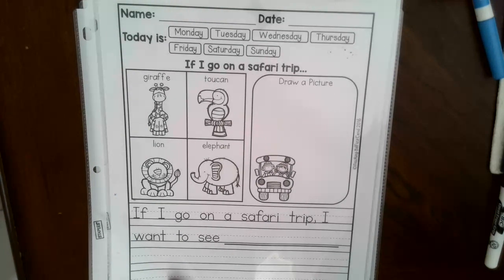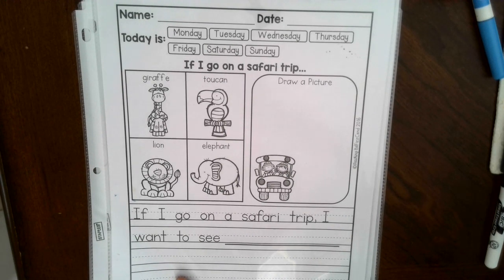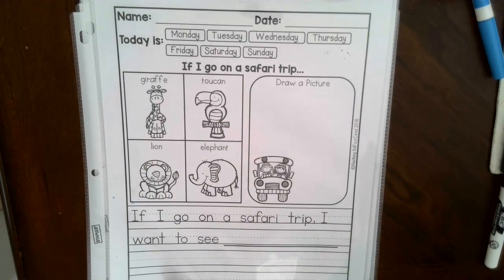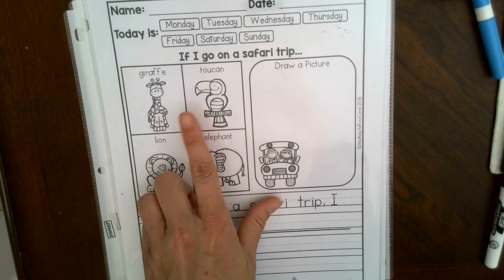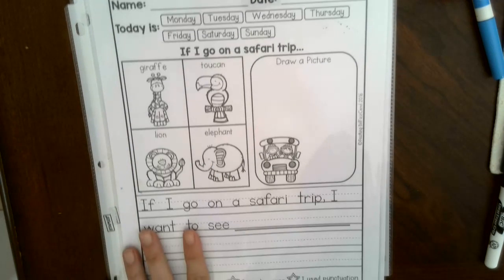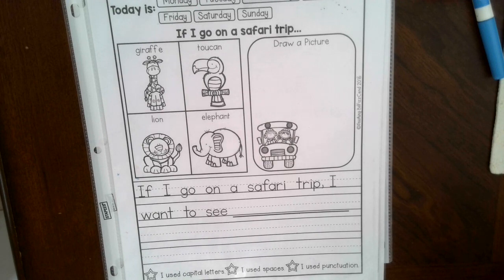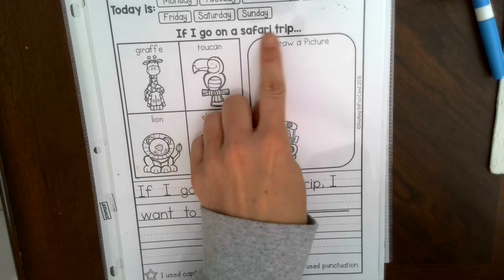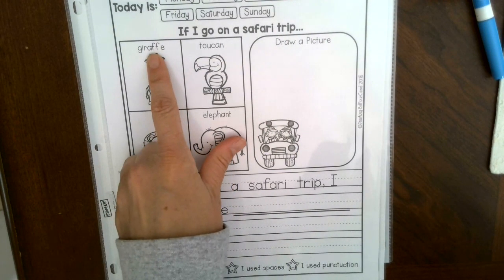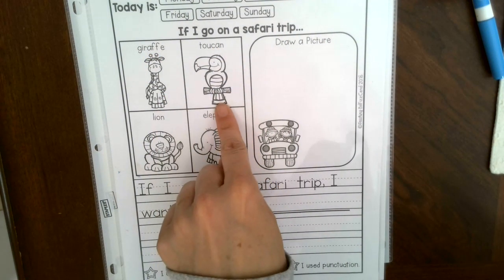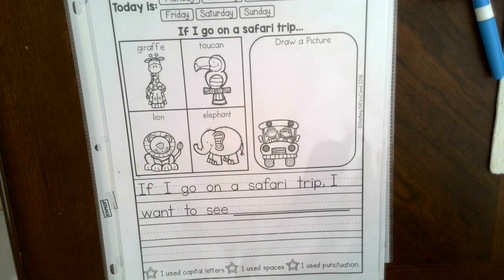Our last activity from last week was a writing activity: if I go on a safari trip. On this page, it has some pictures, some choices for you to choose from, and it gives you a sentence starter. It says, if I go on a safari trip, and the pictures they show you are a giraffe, a toucan, a lion, and an elephant.